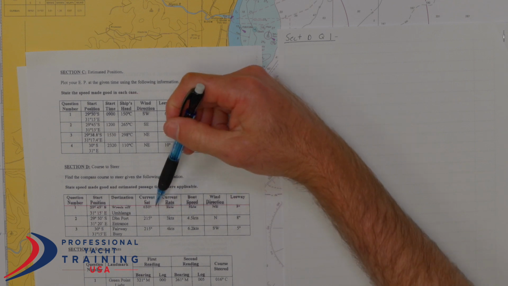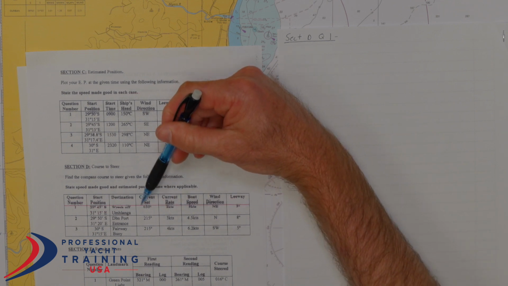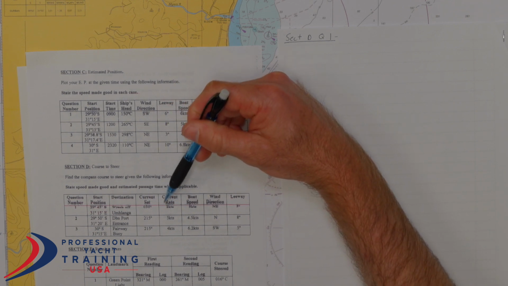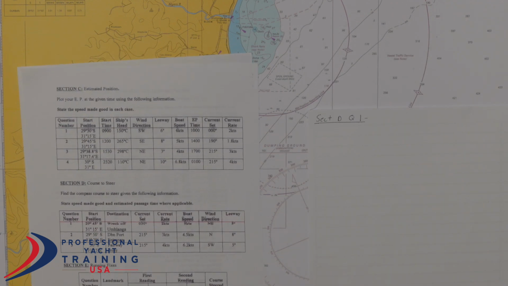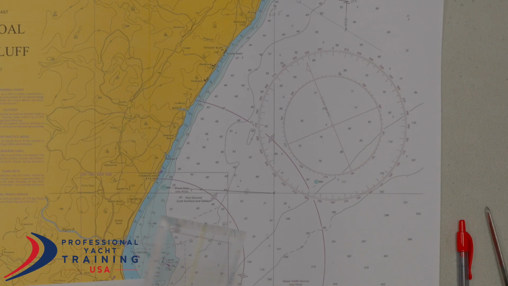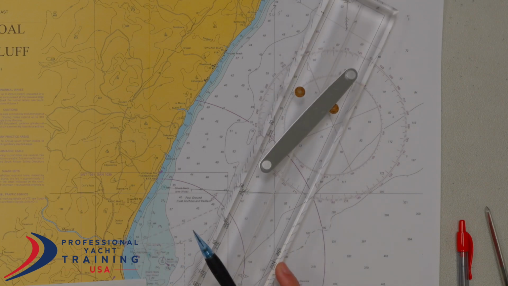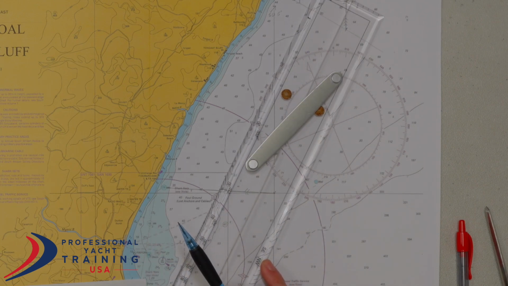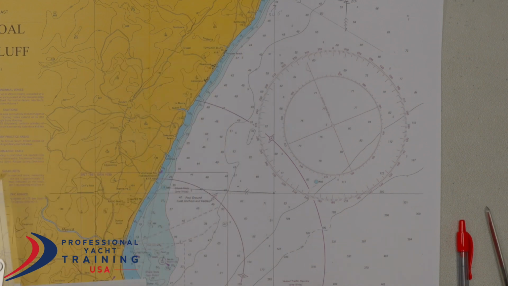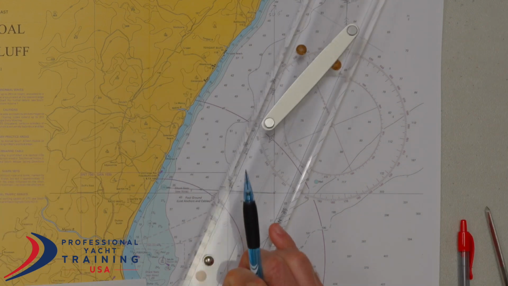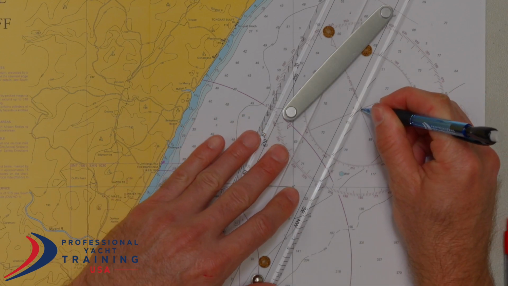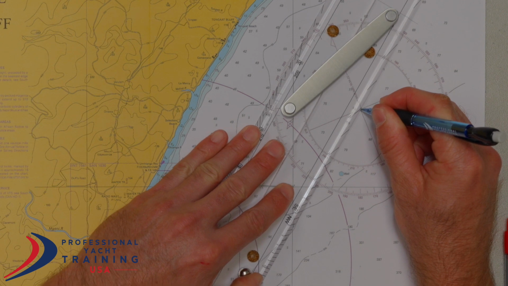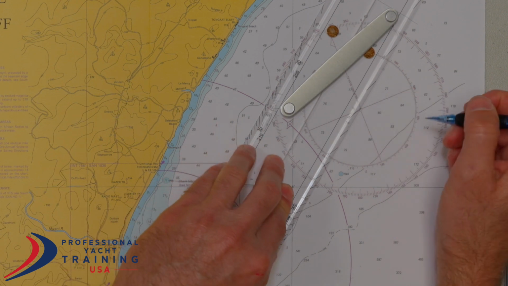Next piece of data they give us is going to be the current set or direction, and then the current rate. Now, this is oftentimes where I see a pretty common mistake made. So we're going to go ahead and find the direction of current, which is going to be 030 degrees. So that's right out here on the outer circle of your compass rose. So per normal, we're going to go ahead and line up our rules with the center of the compass rose and 030 accurately at the same time.